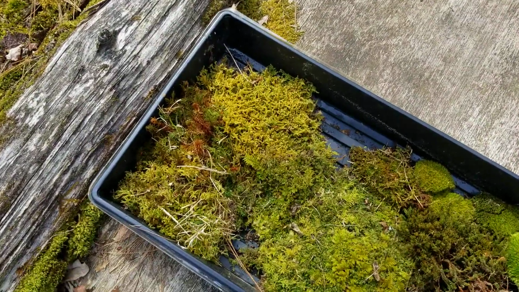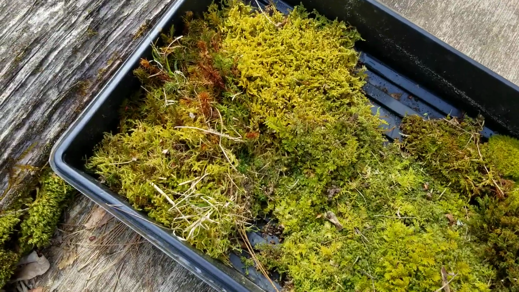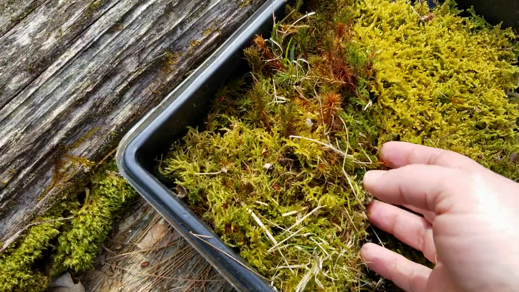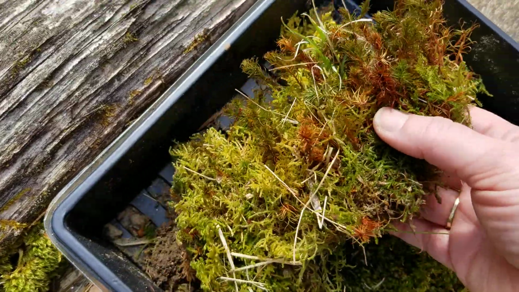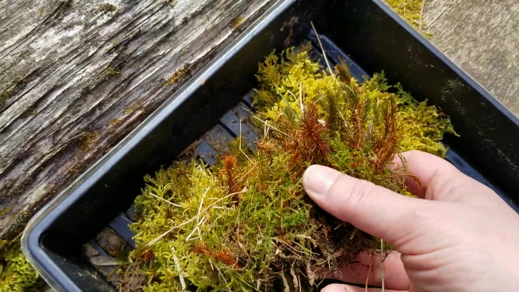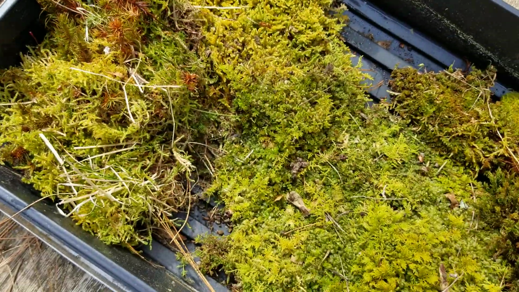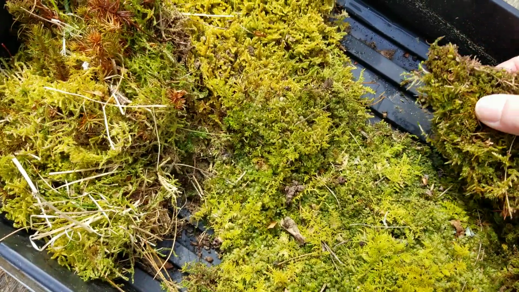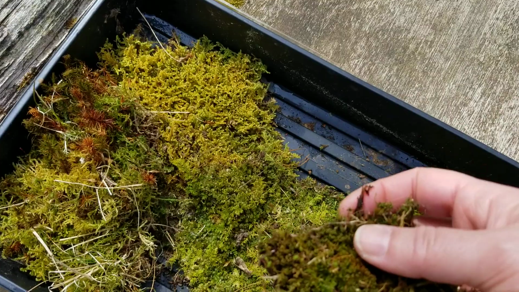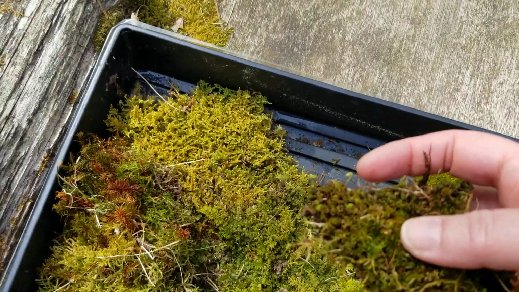It might be called broom fork moss. We're not sure. This one looks even more like trees. Let me get it up for you. Look at that. That's moss. I wanted to show you this one here has the little fruiting bodies.